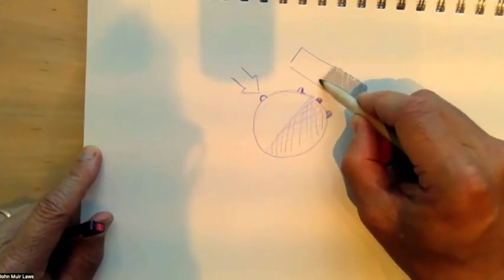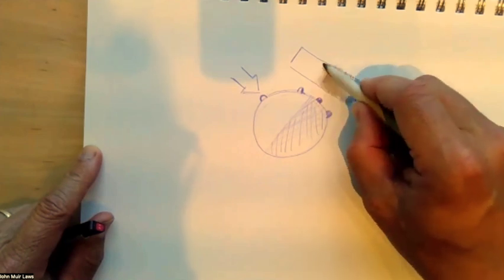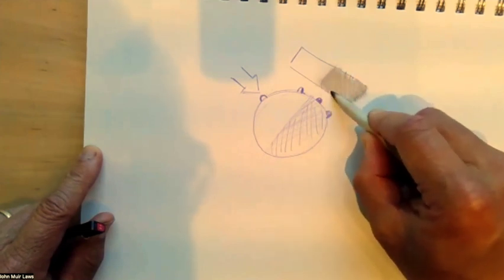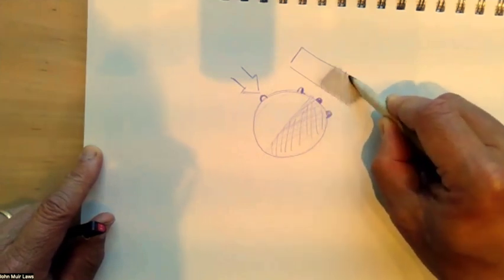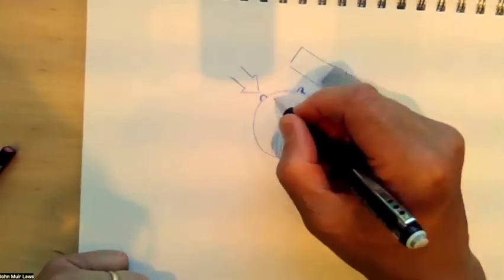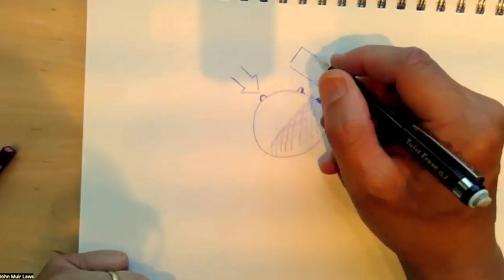Right here along the terminator, I'm going to fade that in. So I've got the part that is in the light and the part that is in shade. If the light is pointing straight down, the bump casts no shadow.